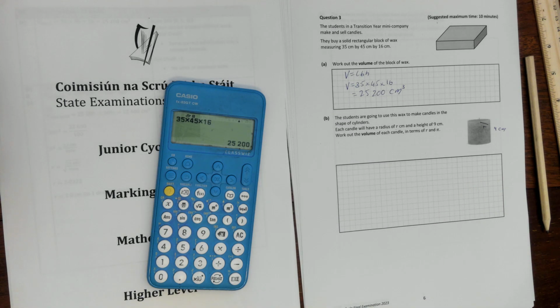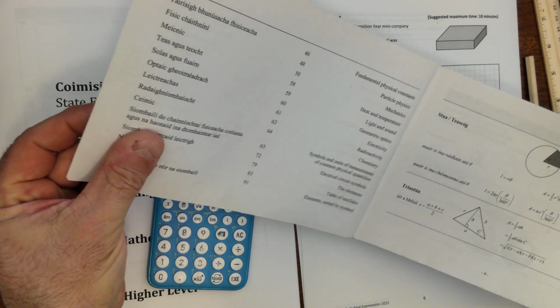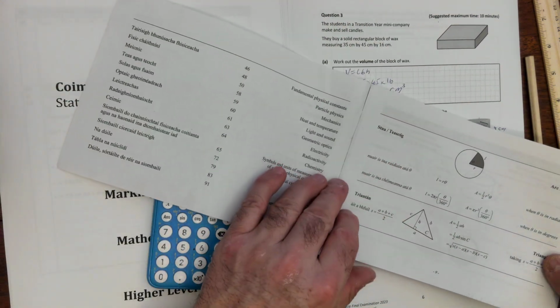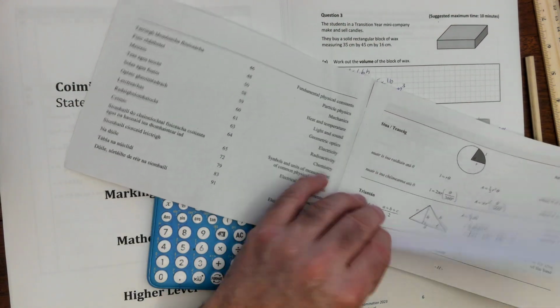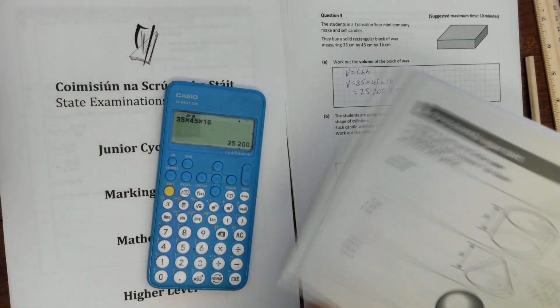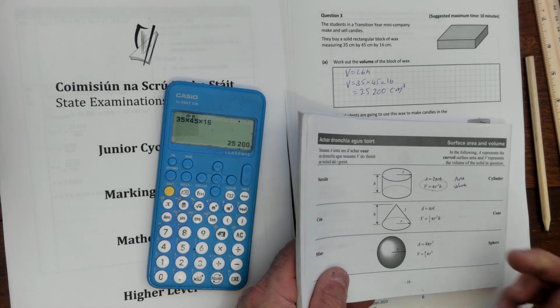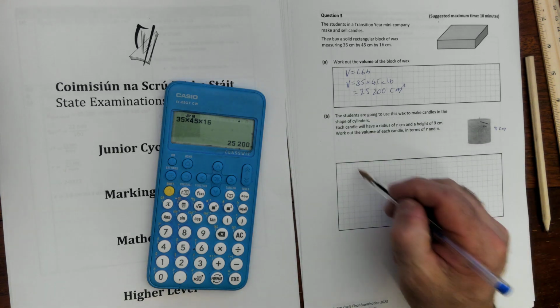Okay, so we go to our tables, to our area and volume section. And we get that the volume of a cylinder is pi r squared h. So we write that down.